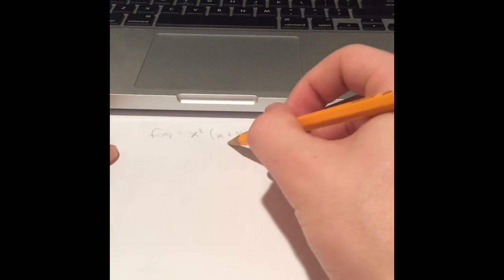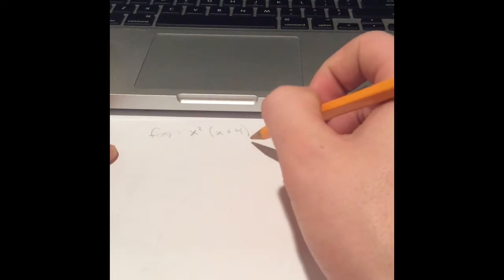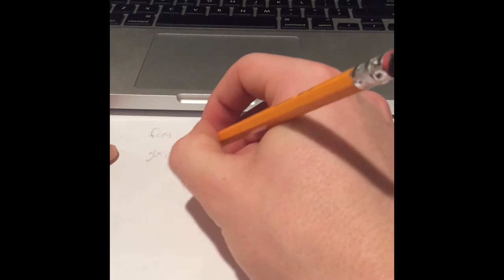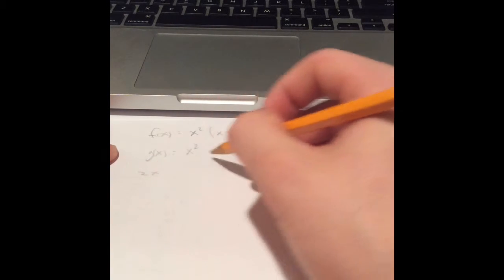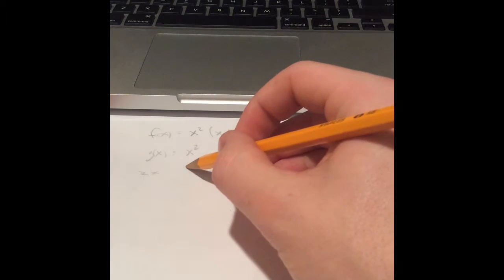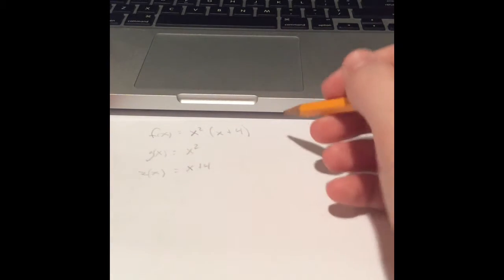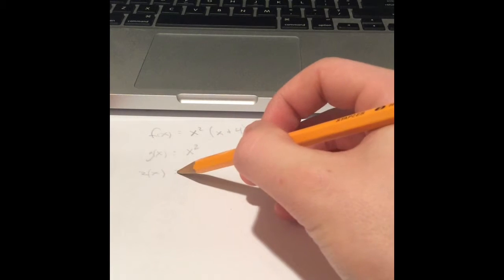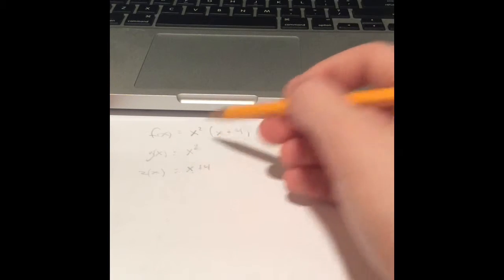Alright, so we have our two separate functions inside the entire thing here. So g of x we say can equal x squared, and z of x we say can equal x plus 4. So we have to take g of x times the derivative of z of x plus z of x times the derivative of g of x.